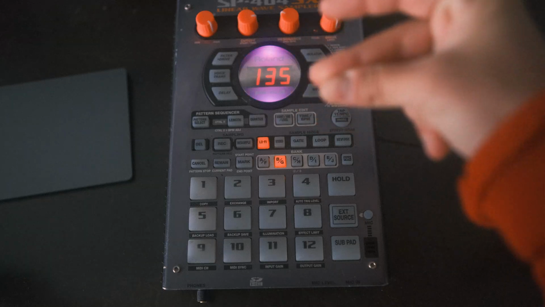I was originally gonna do just like an Ableton project walkthrough kind of thing, but I realized that most of the song happened on my tape deck and on my 404.